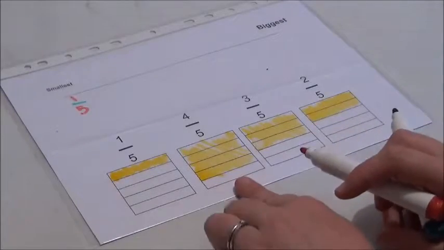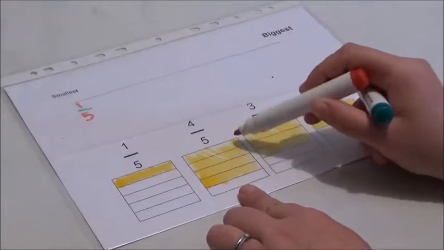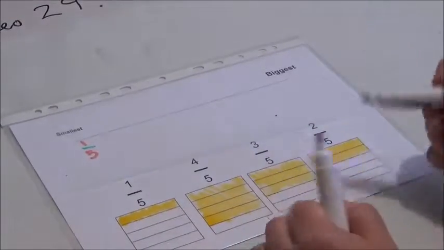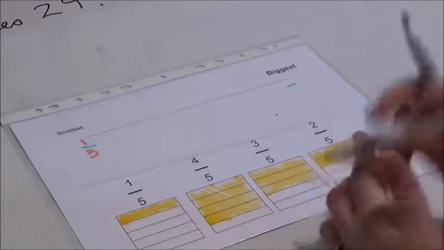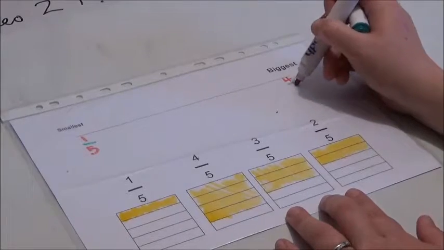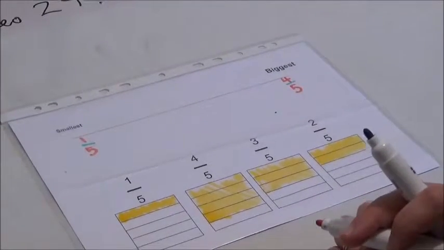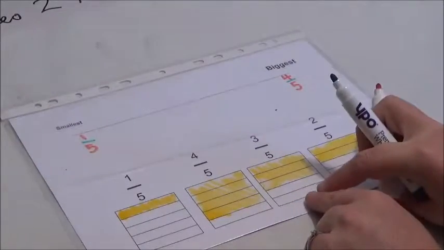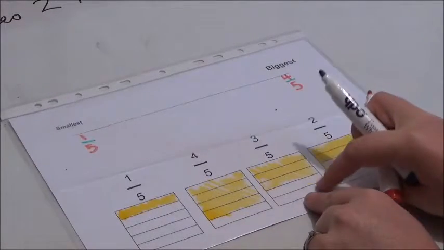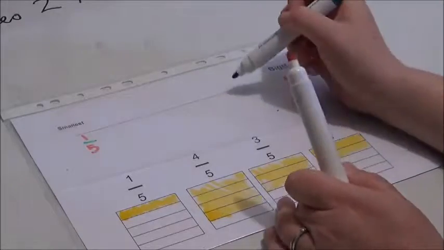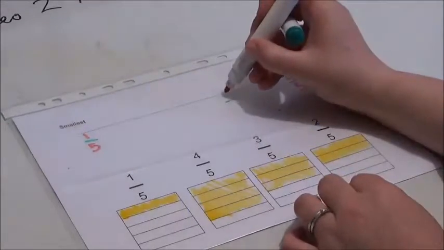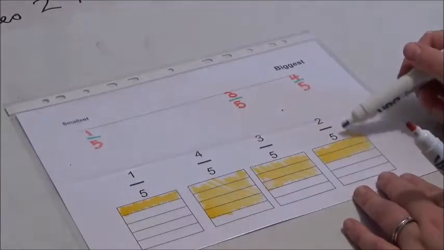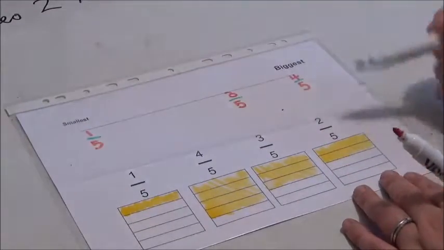Largest is 4/5. We've got more pieces coloured in. We've only got one more piece left until we've got one whole piece. So the biggest is going to be 4/5. I think we're going to go for the next largest, the one along, which would be 3/5. We've still got 2 more pieces to go. And the last one in between here would be 2/5.